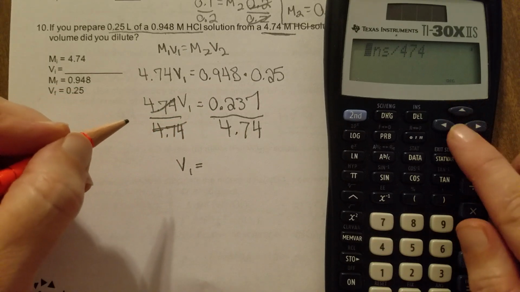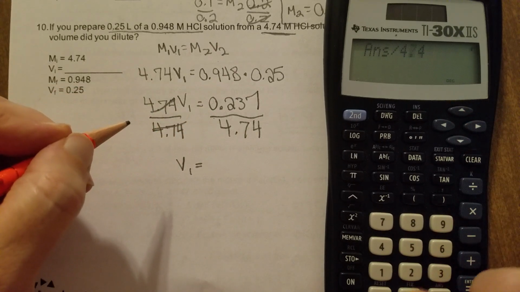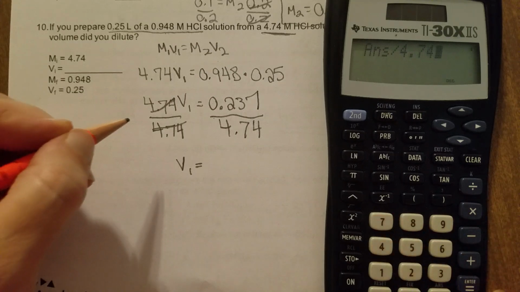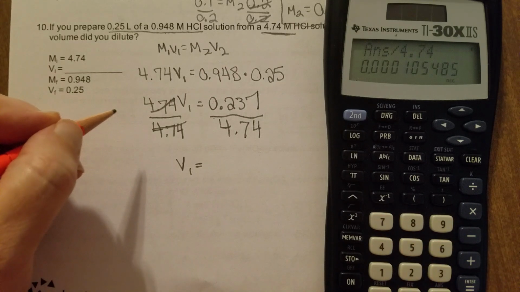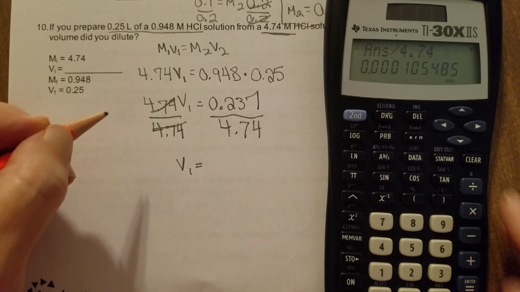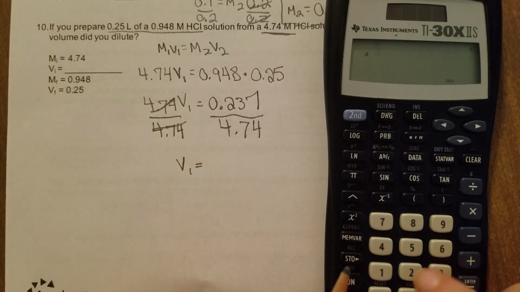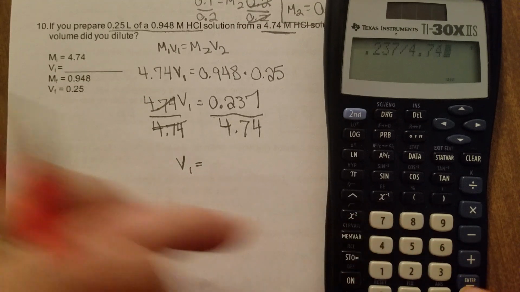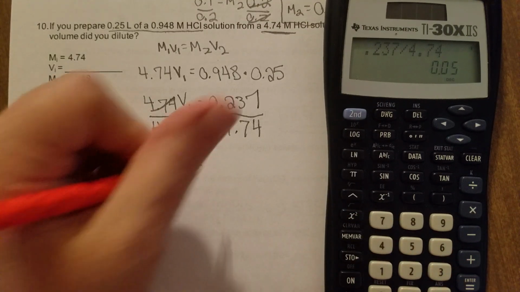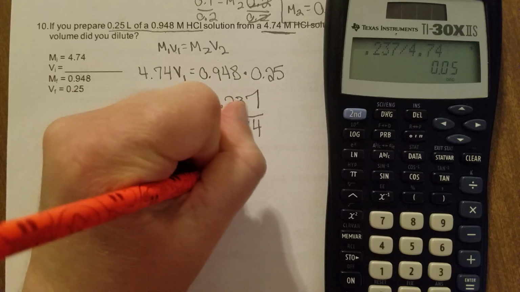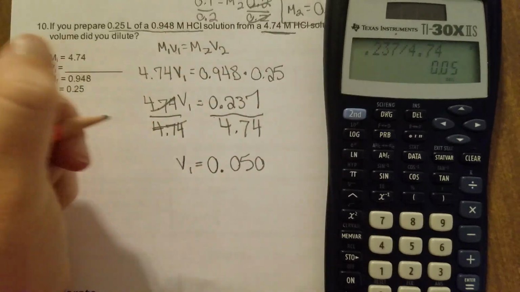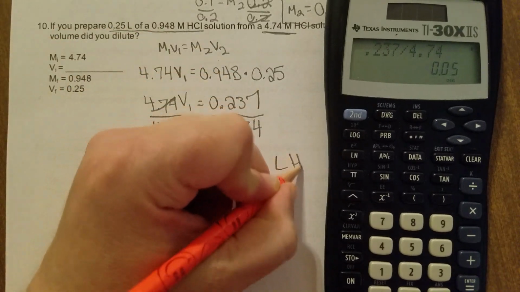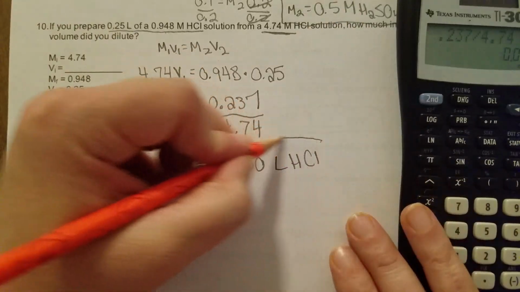Oops, hold on. Did that mess it up in the calculator? Yes, it did. Hold on. 0.237 divided by 4.74 equals 0.05 liters of hydrochloric acid.